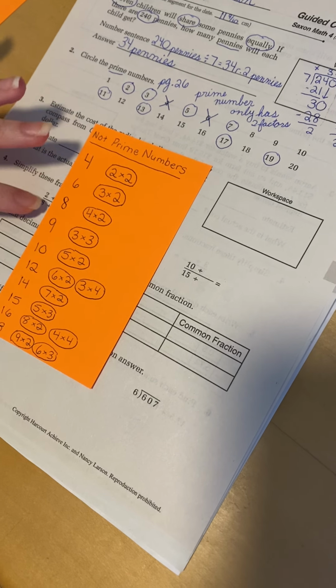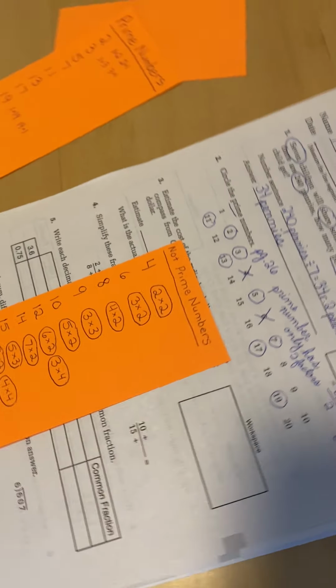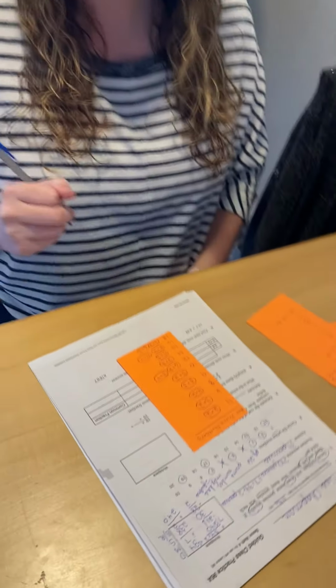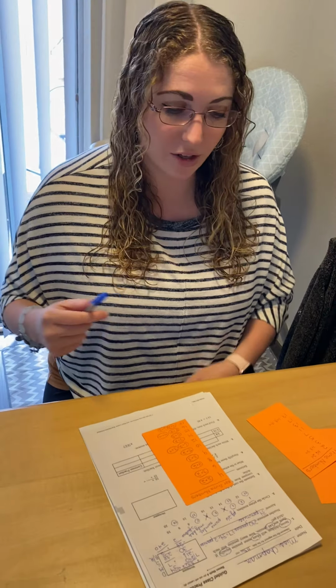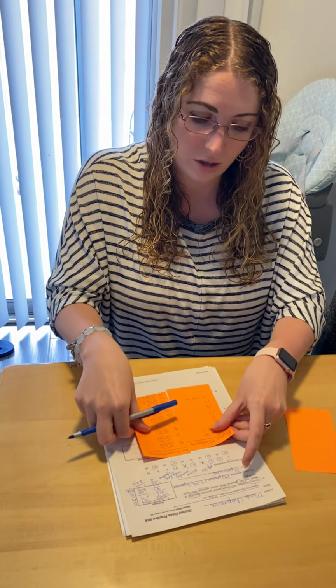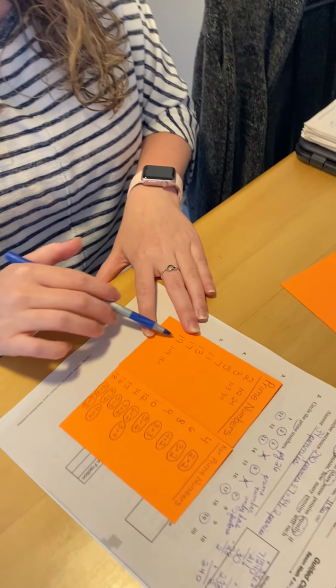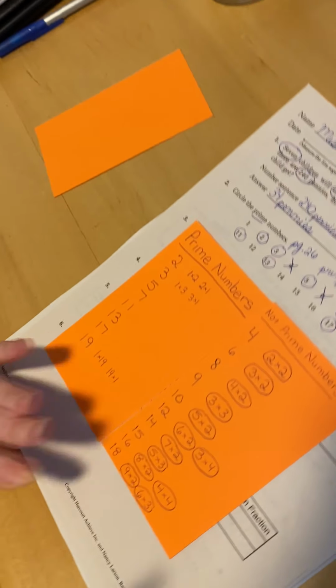You can see all my numbers listed here. These are not prime numbers because they have more than 2 factors, more than 2 things that you can multiply together to get those answers. Okay, you can look one time at my note cards here. Once again, these are my prime numbers, and these are my not prime numbers.